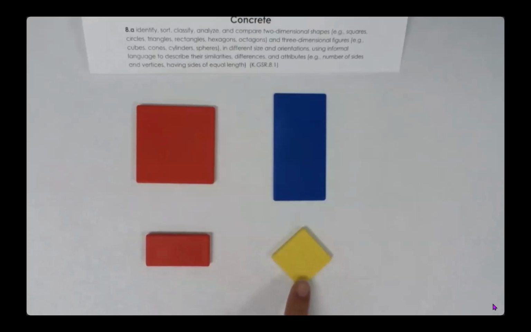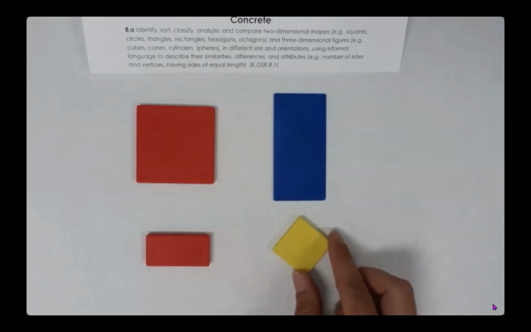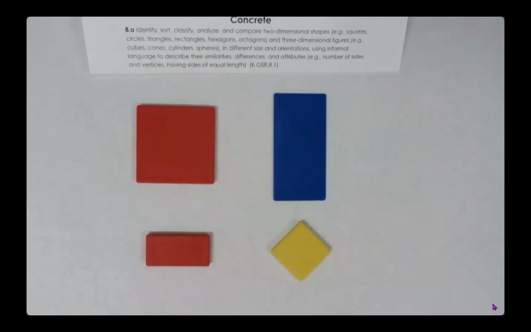Now, some students may look at this yellow square and think that it's not a square because of the way that I have the square oriented. So it's important for students to see, and you may want to turn it and ask students, is this a square now? And then turn it again and see if they think it's still a square. All I've done is rotate it. I have not changed the size. I've not stretched it out. I've not added sides or vertices to it. So yes, this is still a square.